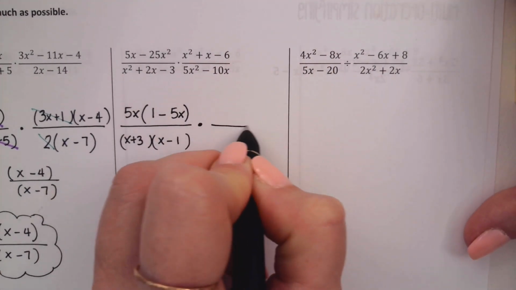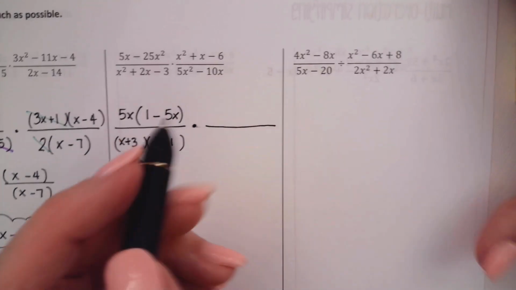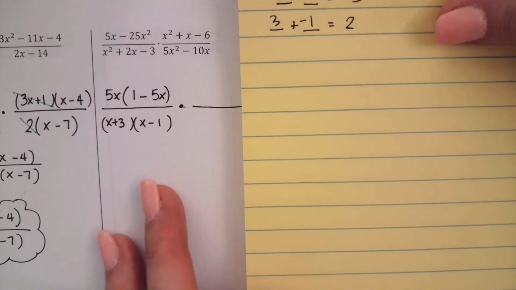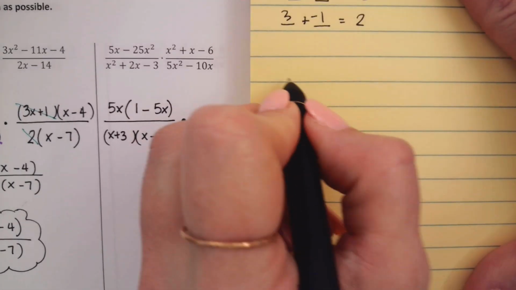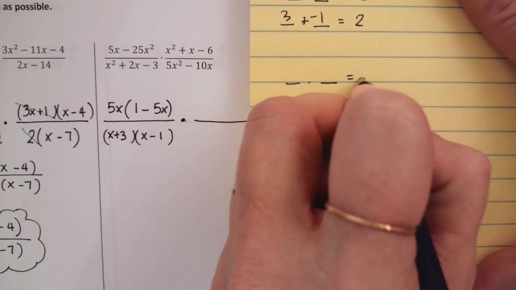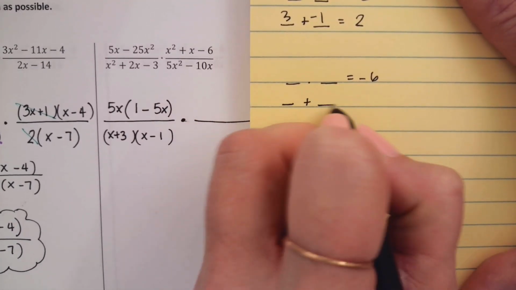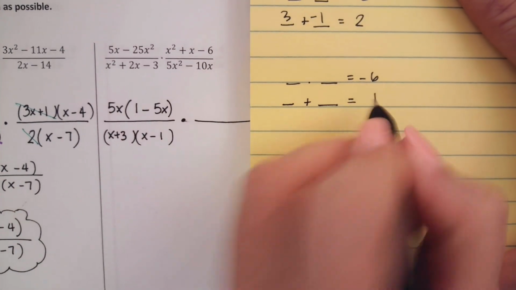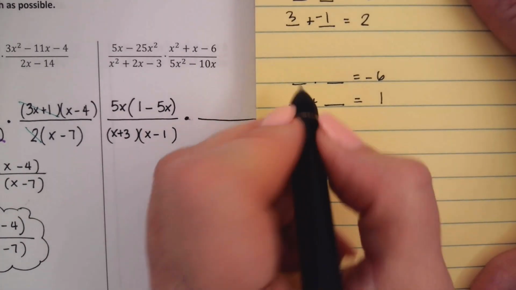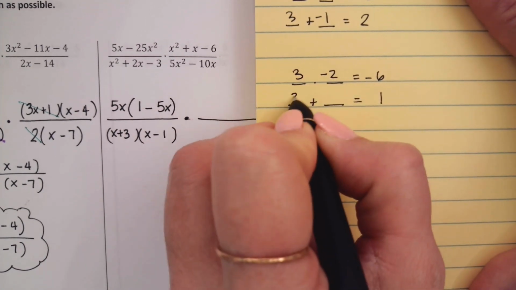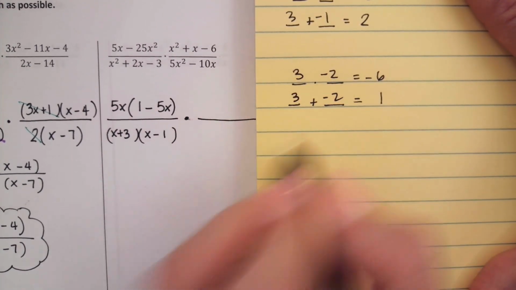Second fraction. The numerator looks like easy factoring. We're going to need two numbers that multiply to -6, but they need to add to a +1. 3, -2. Yep, those look good.